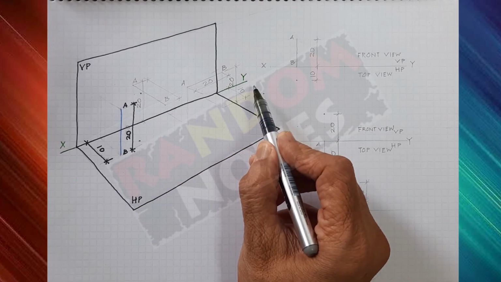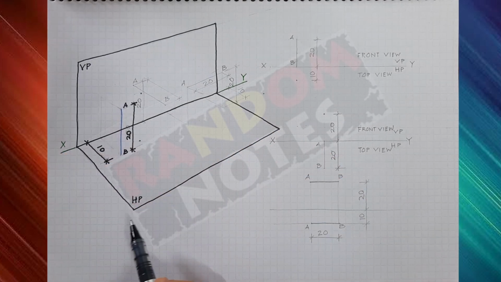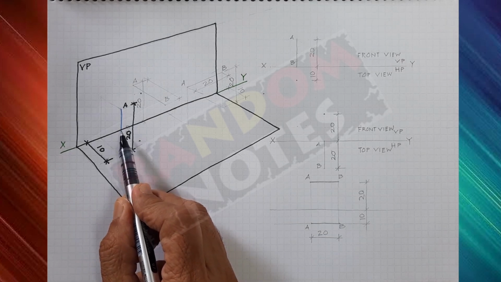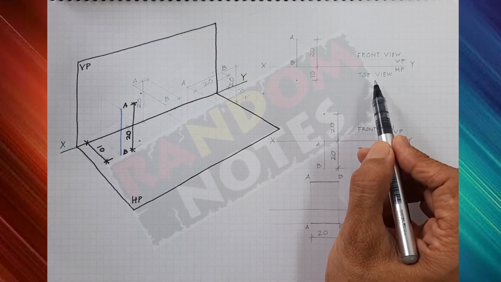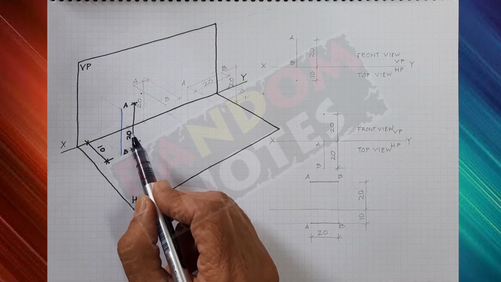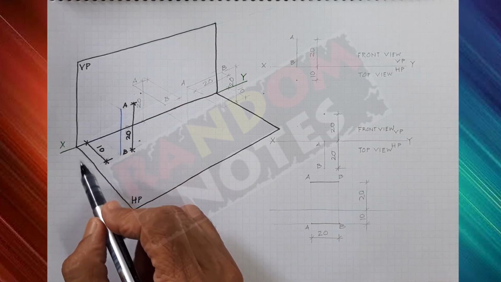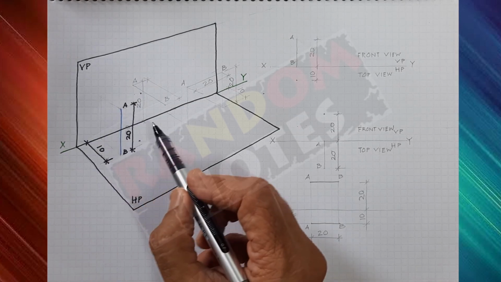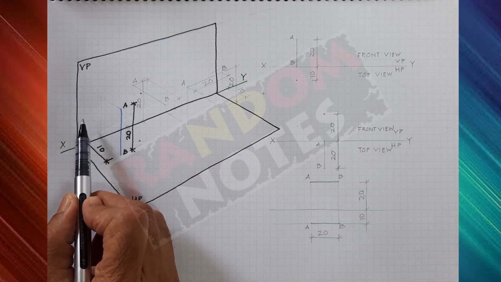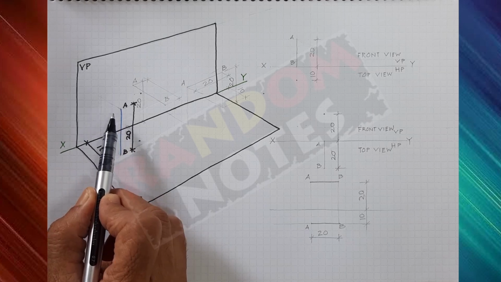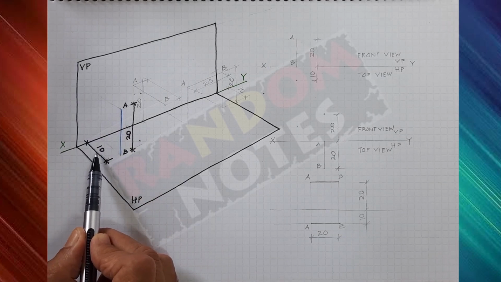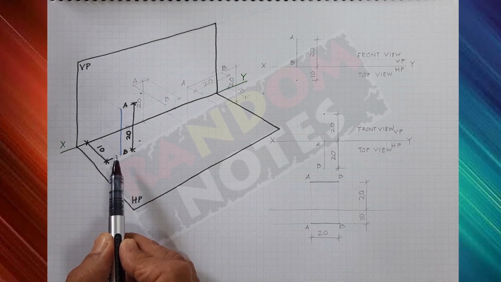This is the XY line, this is the vertical plane, this is the horizontal plane. We are going to translate this situation into a top view or a plan or front view or an elevation. Let us understand the condition of the first line that we have drawn in blue. This is line AB, which is parallel to the vertical plane, which means it is equidistant. Point A and point B are equidistant. That means they are 10 mm away from the vertical plane.